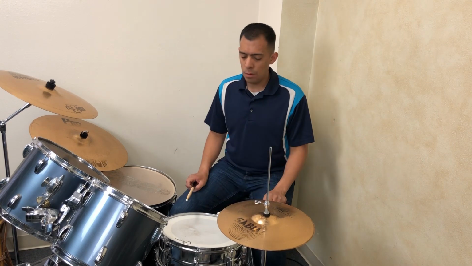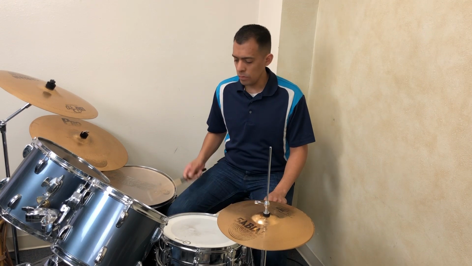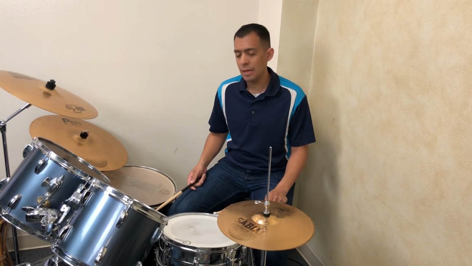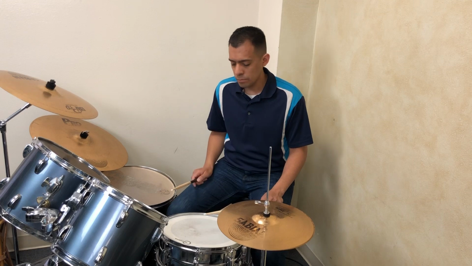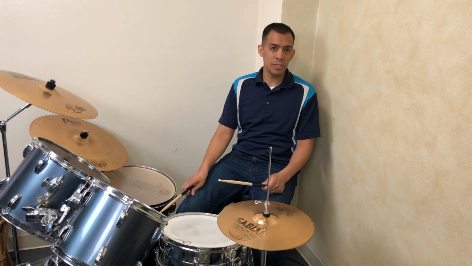So what you're gonna do, your hi-hat's going to stay on 1 through 4. Your bass drum is going to be played on 1 for the first measure and on 4, all right? 1 and 4. The second measure is gonna be played on 2. Now where the snare hand comes in is where it gets a little bit tricky, all right?